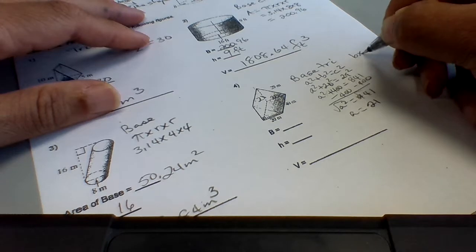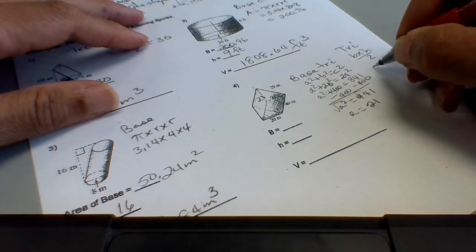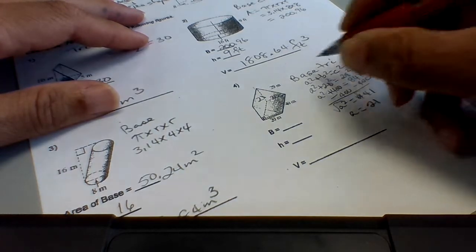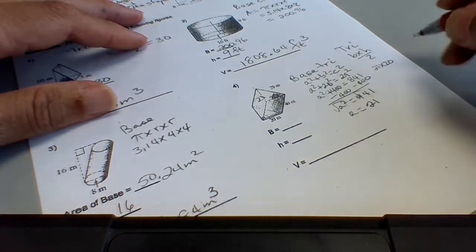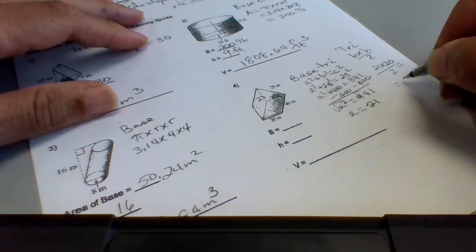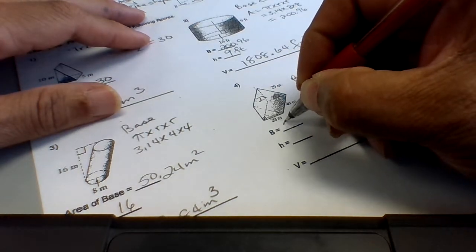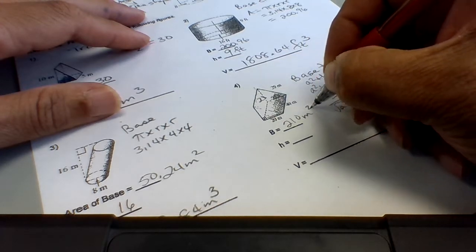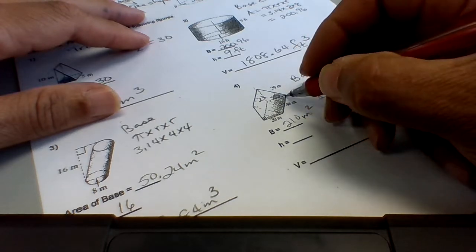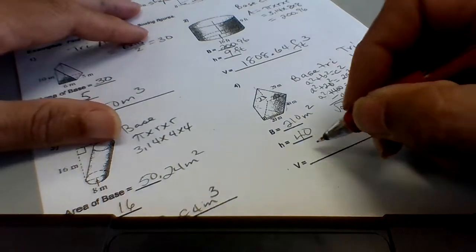So base times height divided by 2 for the triangle. So 21 times 20 divided by 2 is equal to 210. And that's the base of the triangle, which is the base of the shape, and then the height would be 40. So 8,400.